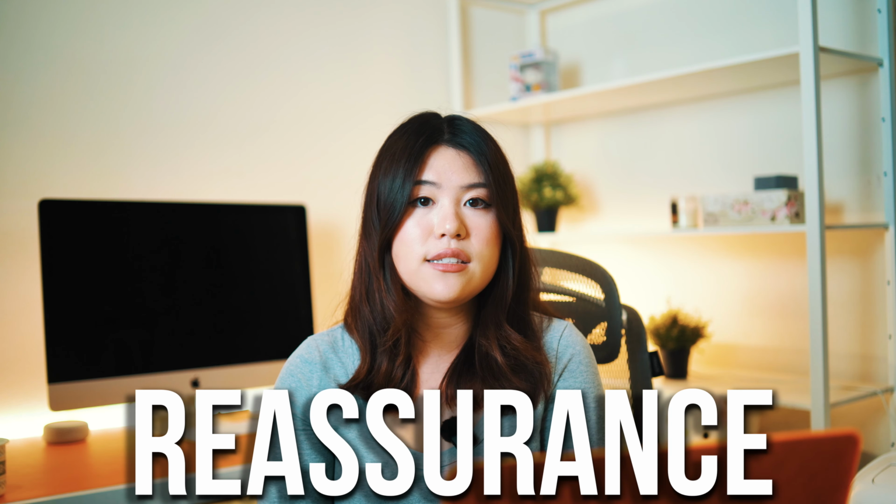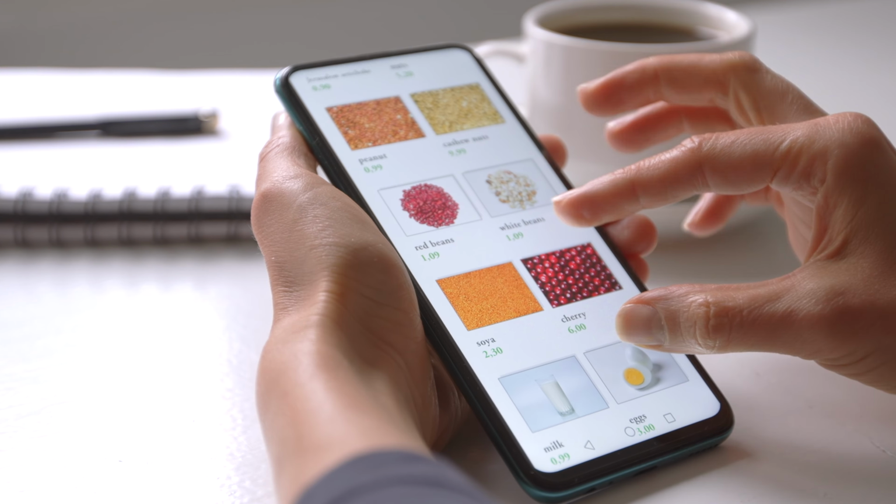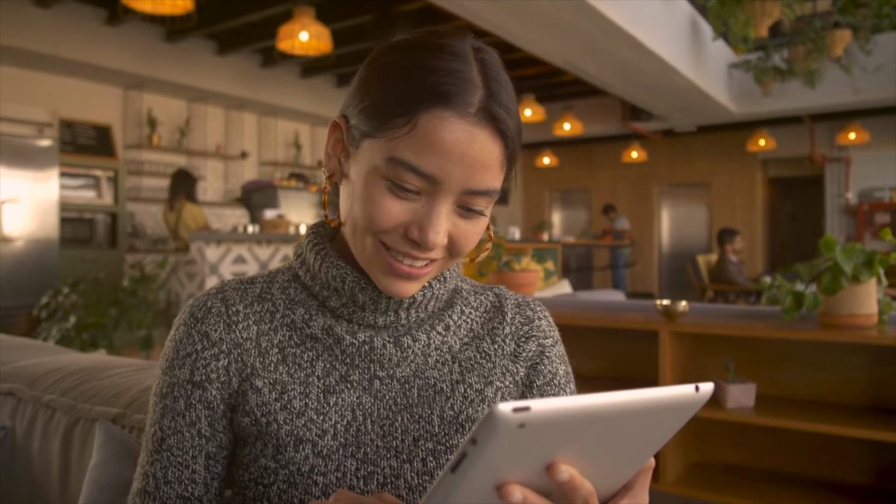Another area to improve over time is reassurance. As traffic comes in, you'll start noticing what questions customers have. That's when adding FAQs, shipping details, or simple guarantees becomes powerful. These updates work best after launch because they're based on real behavior instead of assumptions.